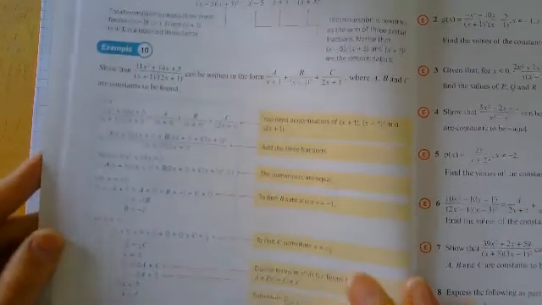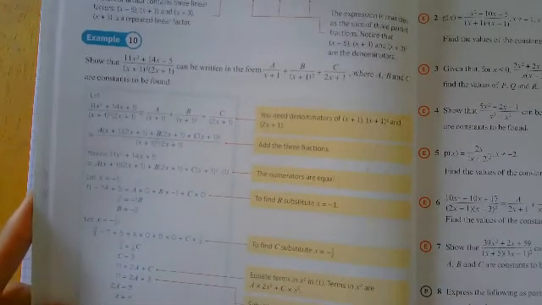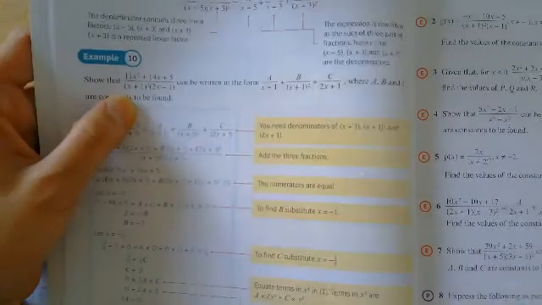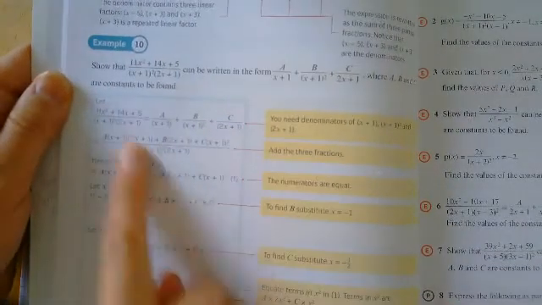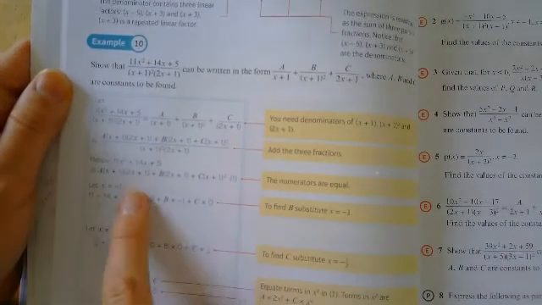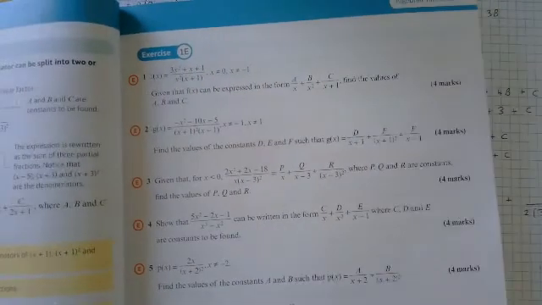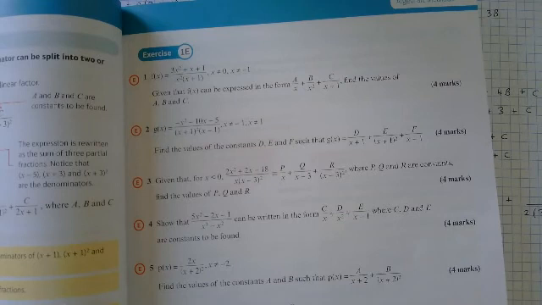So I'm in 1.4 at the minute. So there's an example you can look at here. That's example 10. So you can have a look at that. That was really, really similar to the one that I just looked at. They had a repeated x plus 1. So they've got an x plus 1 and then an x plus 1 squared. And again, do the same thing. So they subbed in some values there.